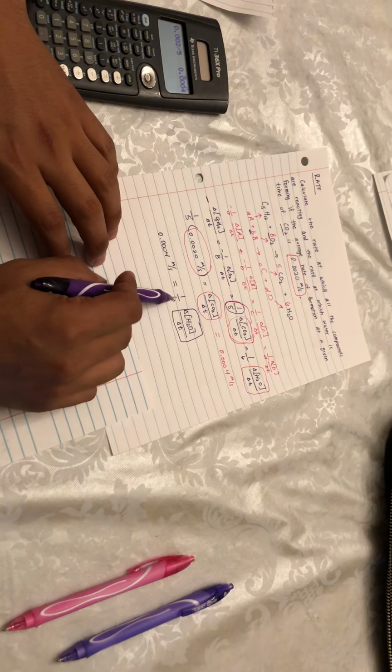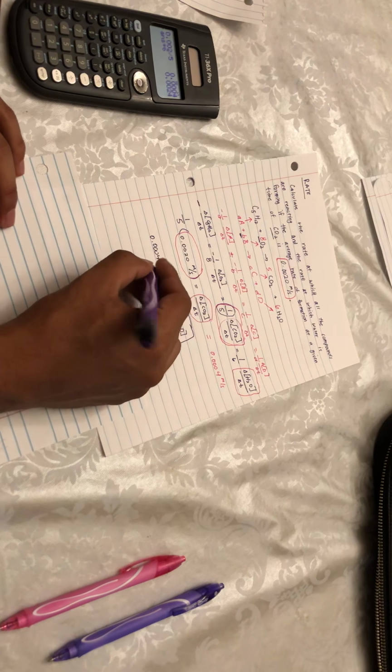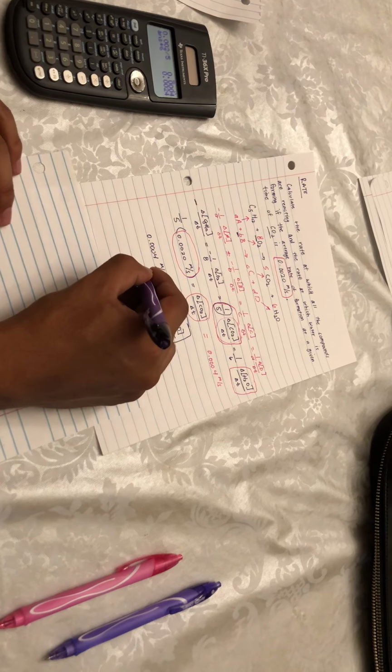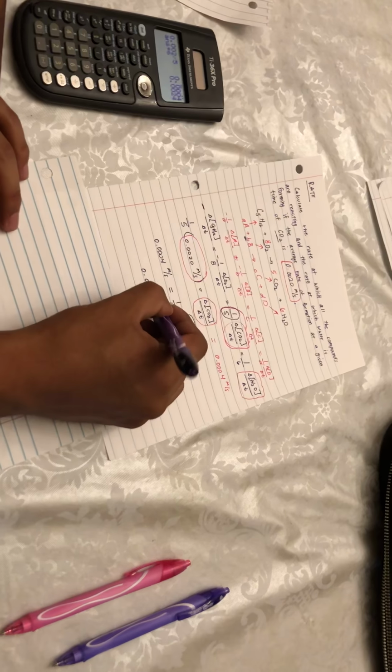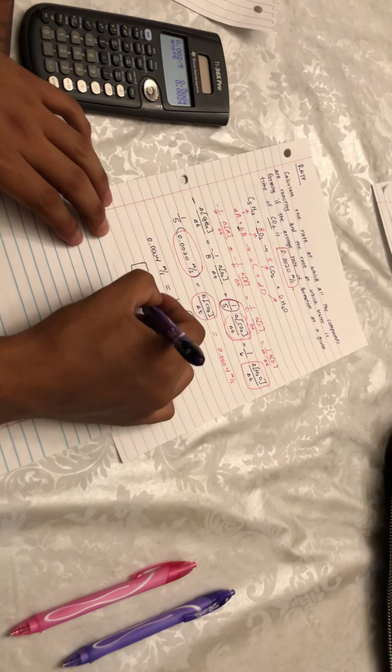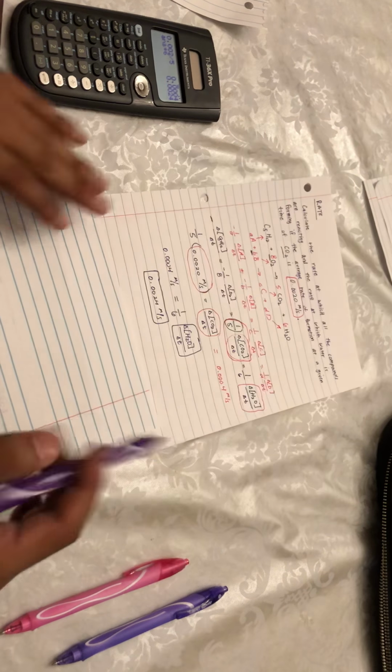So now we have to get this concentration. How do we do that? We multiply times 6 on the other side to leave this by itself, and this gives us a concentration of 0.0024 molarity per second. And that would be our answer to find the rate at which water is forming.